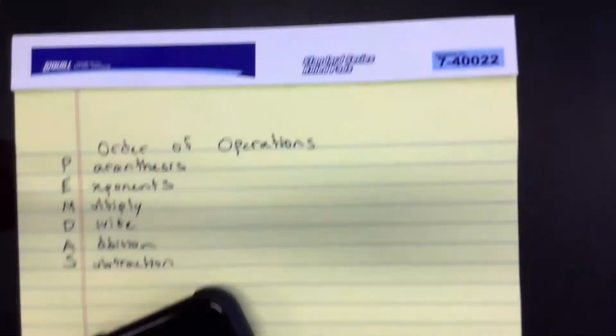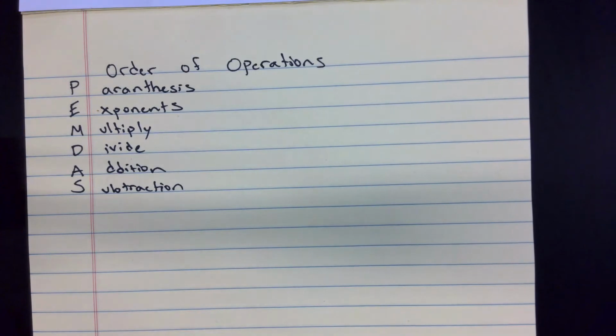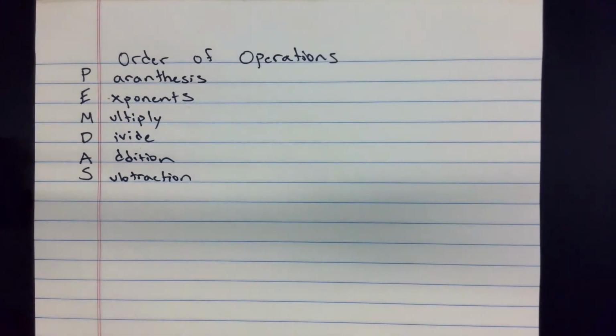I want that written down at the start of your journal. So most of you guys will see that and be like, oh, I know what's coming. And I'm going to say, I bet you do. But we're going to have a little bit of fun at the very start before we get into this. So write down order of operations.